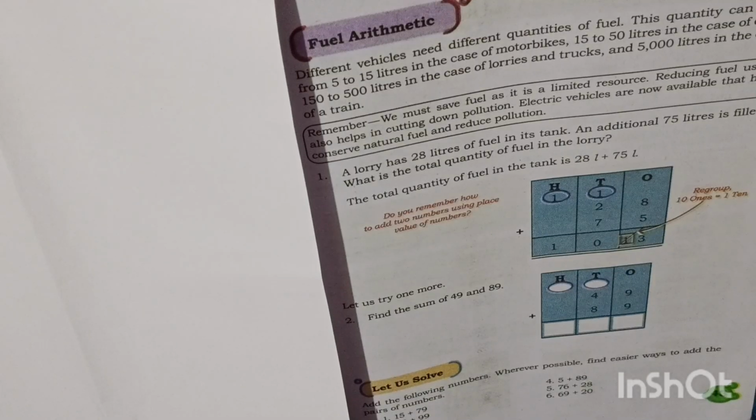This quantity can vary from 5 to 15 liters in the case of motorbikes, 15 to 50 liters in the case of cars, and 150 to 500 liters in the case of trucks and other vehicles. In that case, you must save fuel as it is a limited resource.